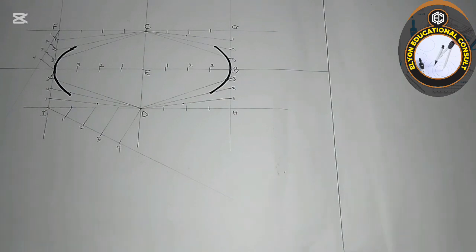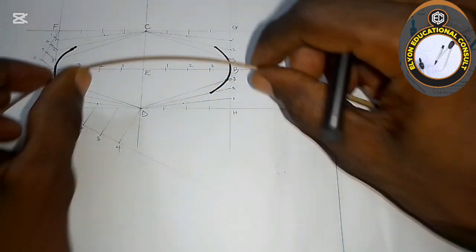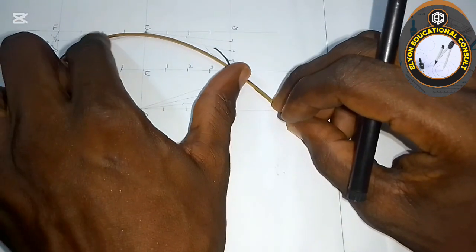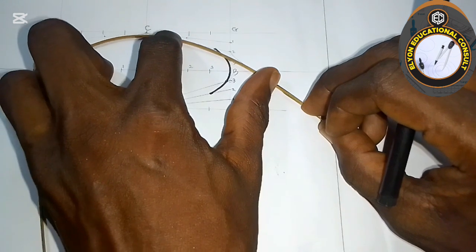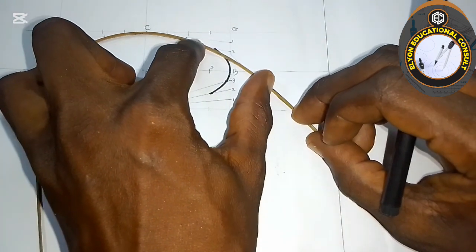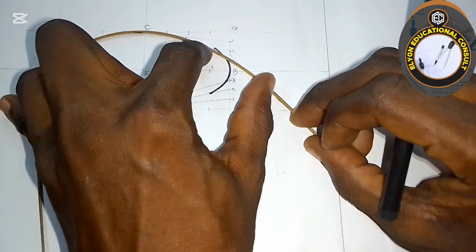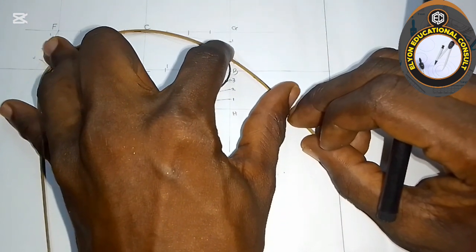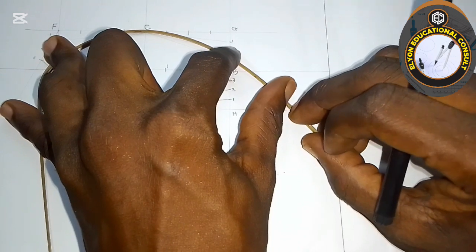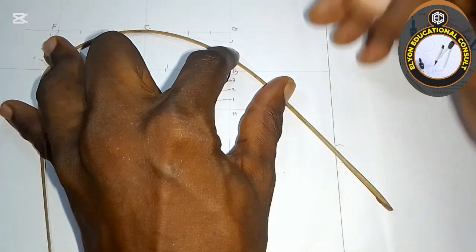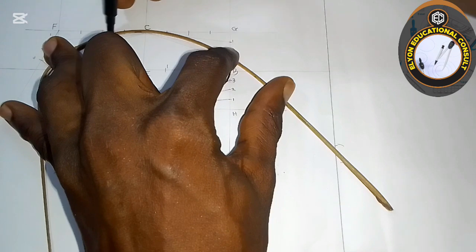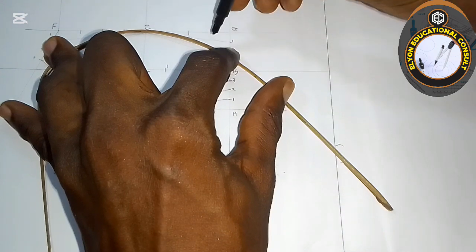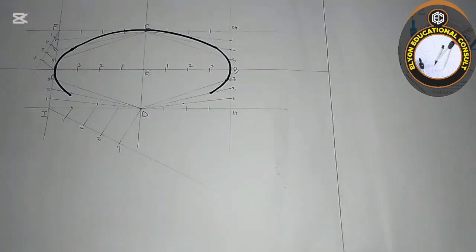So let's look at this top now. We draw the top now, fixing it this way. Just ensure you are picking the point. So we have this that way. Then we go to this other side.